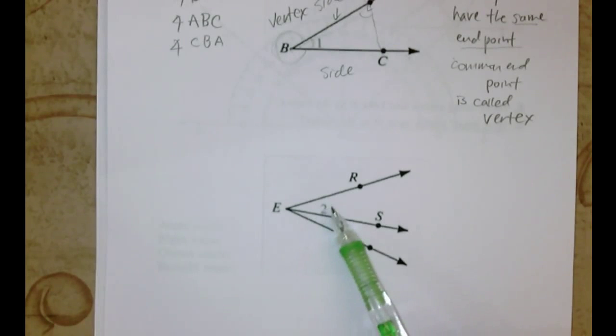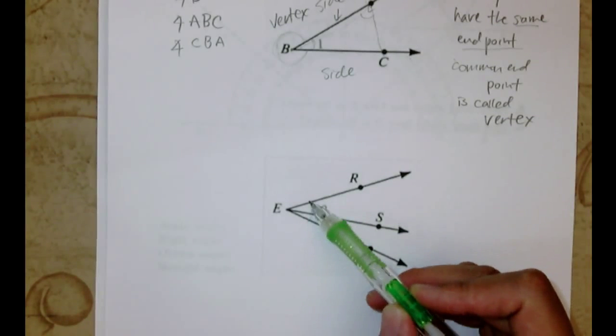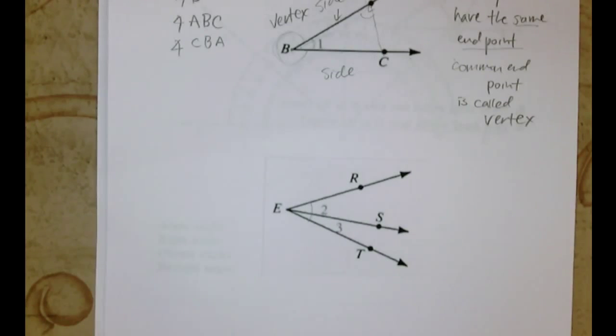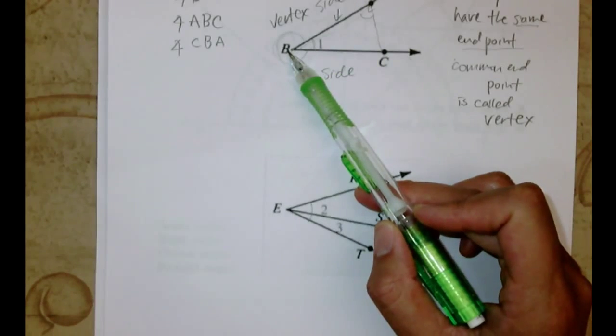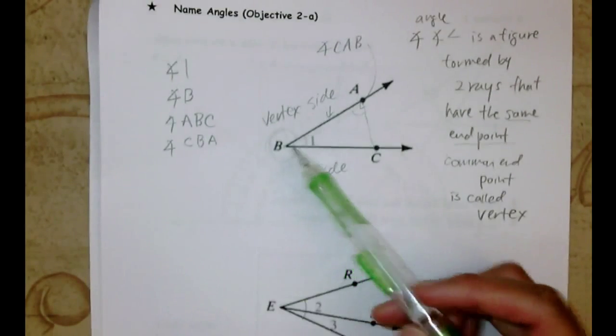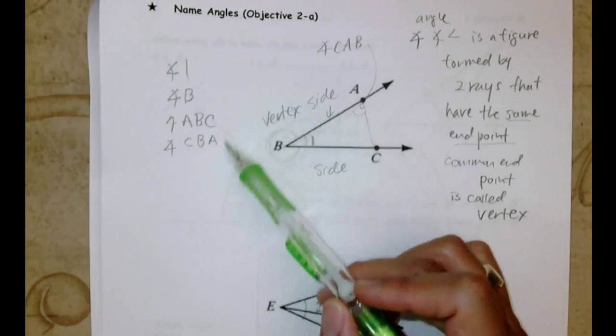Can you call this angle 2 and angle 3, and can you call it angle E? Which one's the angle E here? You think that this whole thing is angle E, right? No, you can't call it that way, because angle E can be this, or this, or this. There are three possibilities for angle E. So when there are more than one angle formed by the vertex, then you cannot use this one anymore. You have to use three alphabets.